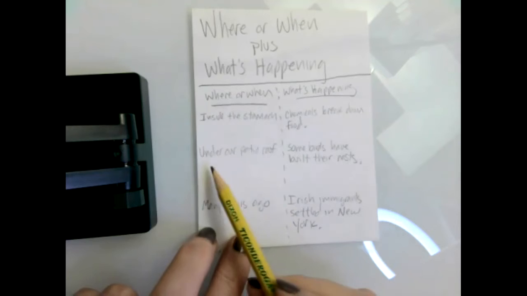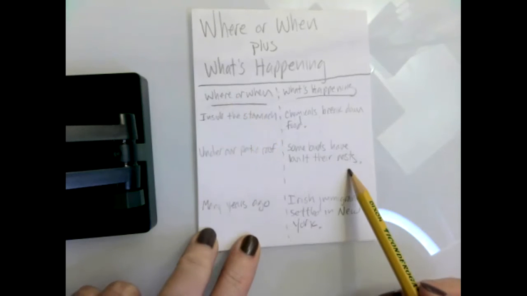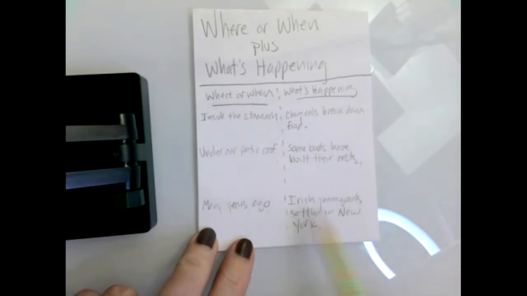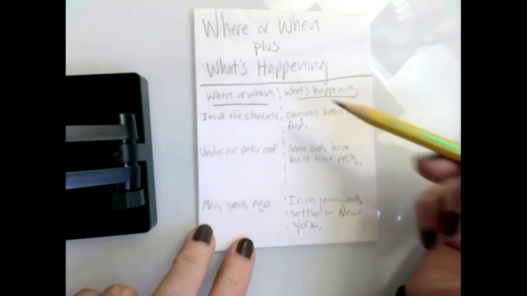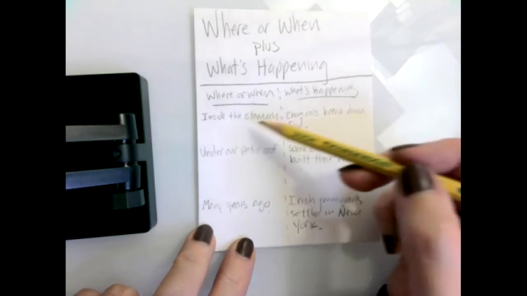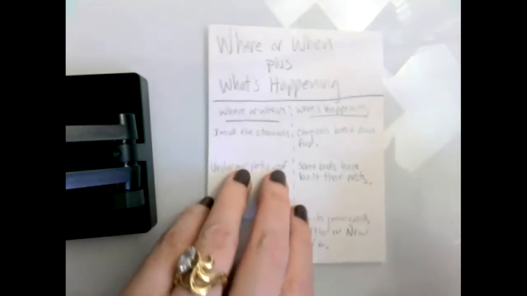And here's another one, under our patio roof. That's the where or when. Some birds have built their nests. Many years ago, Irish immigrants settled in New York. So if you do this visually with them, obviously when they're writing their sentence, they won't draw the dotted line through it, but this helps them visually break down what type of topic sentence we're doing here.